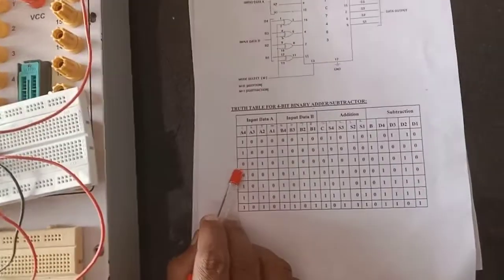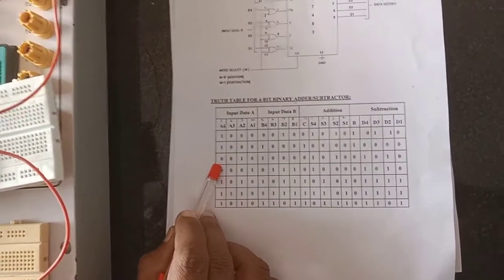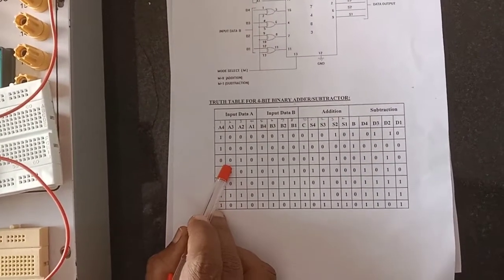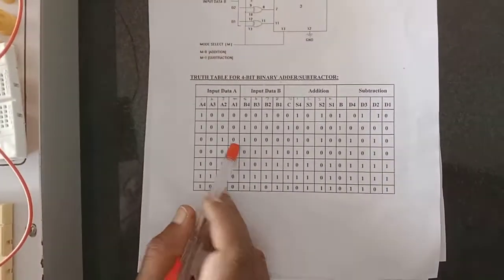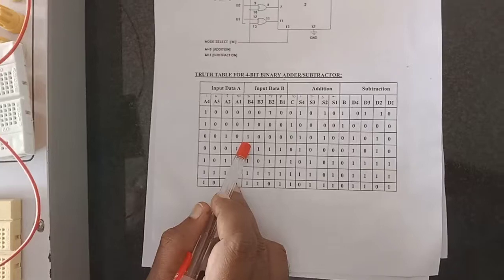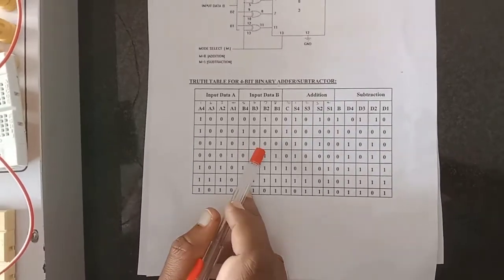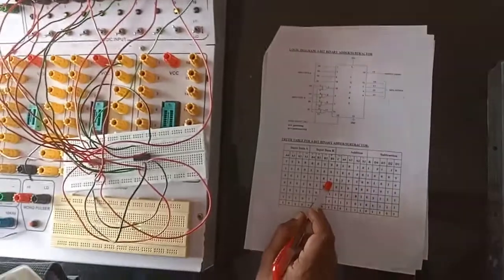The next combination is A4 equal to 0, A3 is equal to 0, A2 is equal to 1, A1 is equal to 0, B4 is equal to 1, B3 is equal to 0 and the remaining inputs are also 0.